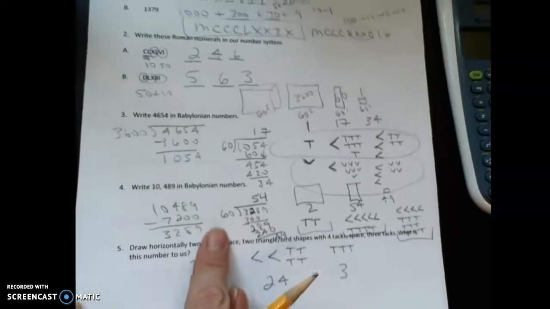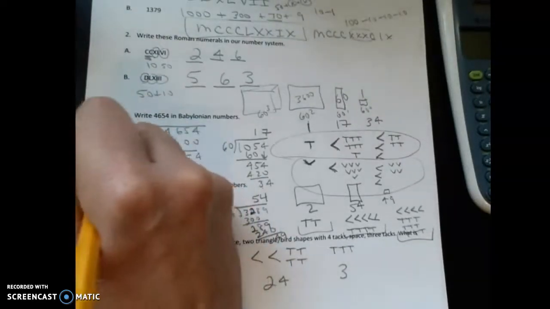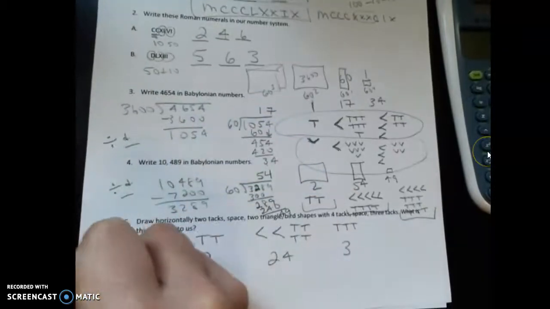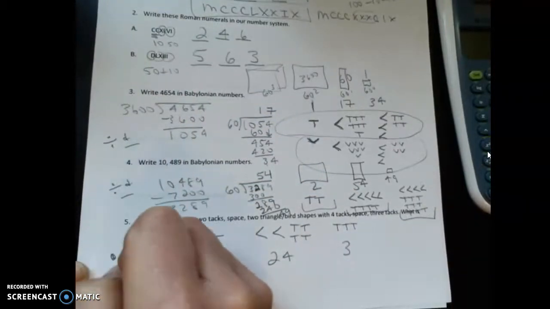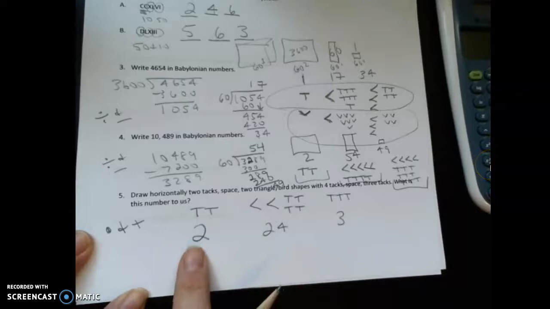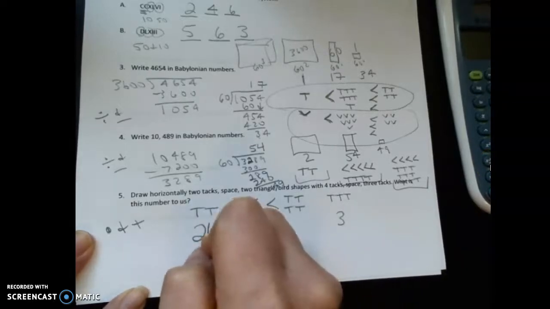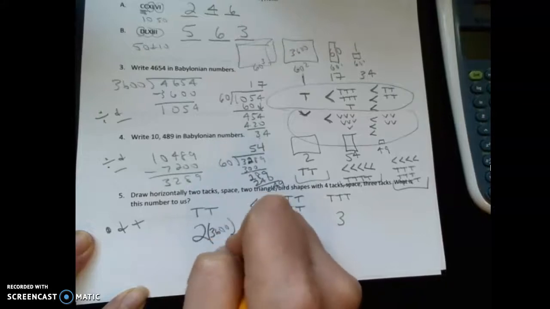And remember, up here on 3 and 4, we divided and subtracted a lot to convert. So to unconvert, we have to do the opposite math. So we must have to multiply and add. So I have 2, 24, and 3, but what are they worth? Well, the 2 are flats, and their flats are worth 3,600.